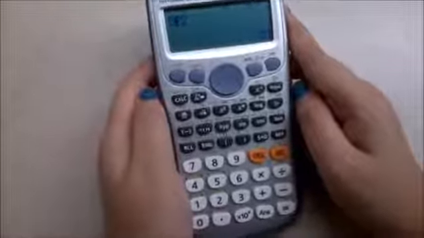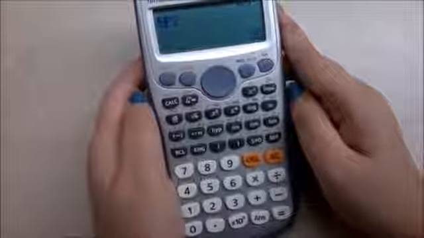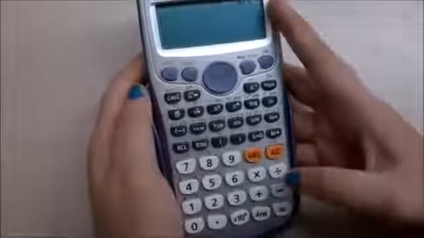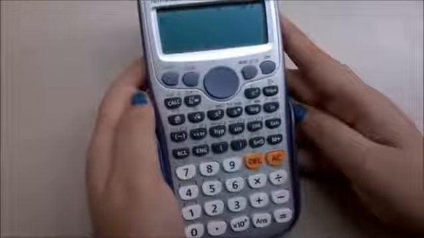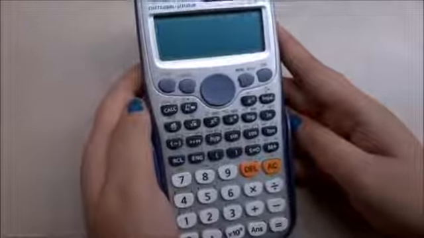Similarly, we can find the value of combinations by pressing shift and then division sign and pressing the equal to sign to get the value required.